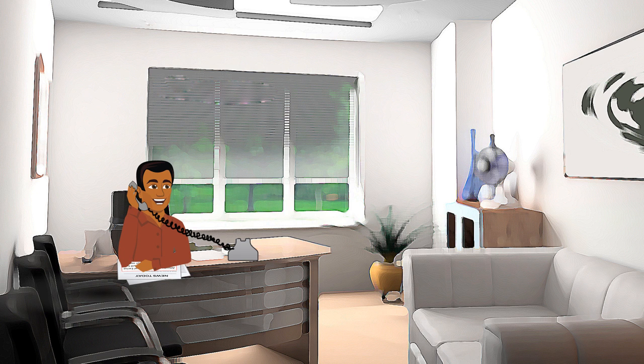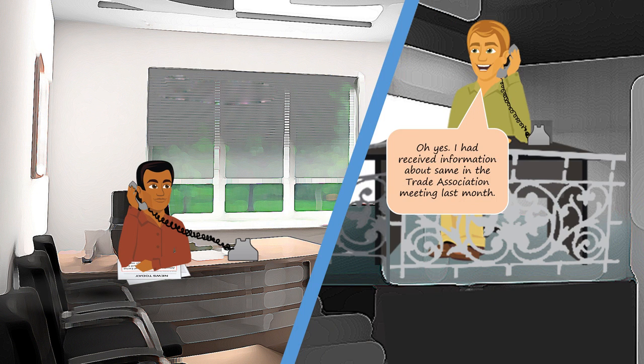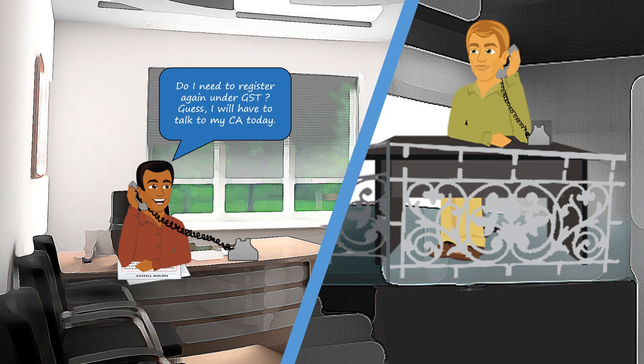Hi Akash, did you read the news about GST in the newspaper? It seems that we need to enroll under GST now. Oh yes, I had received information about the same in the Trade Association meeting last month. Do I need to register again under GST? Guess I will have to talk to my CA today.